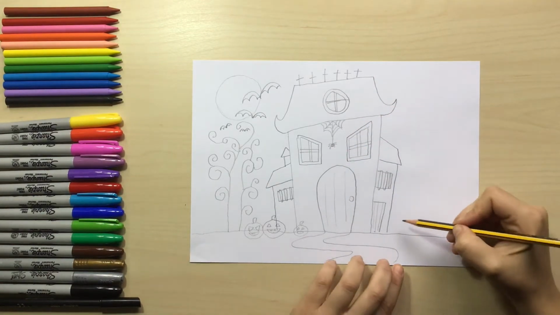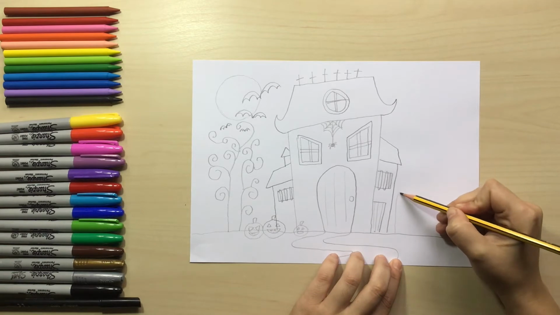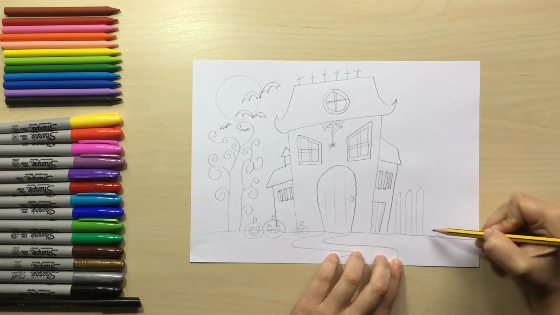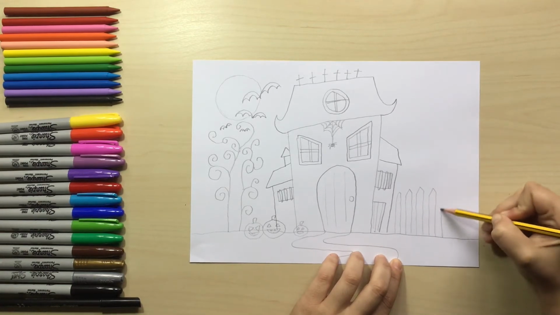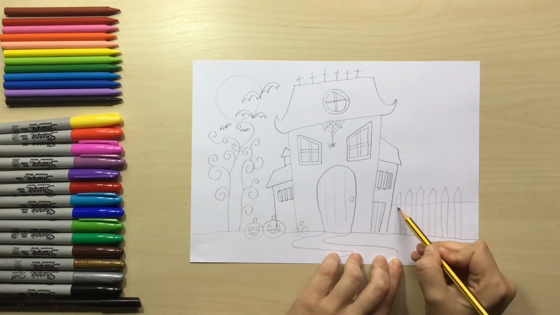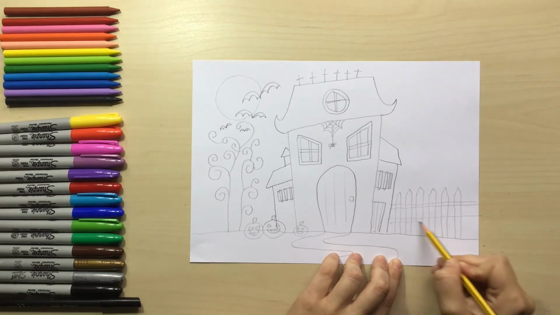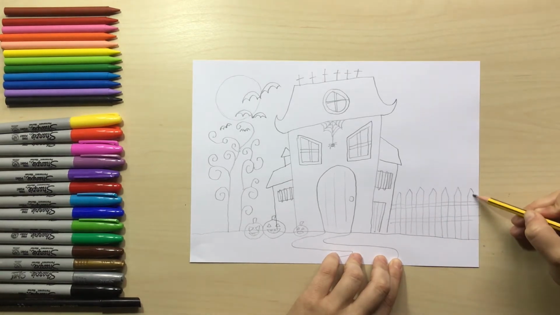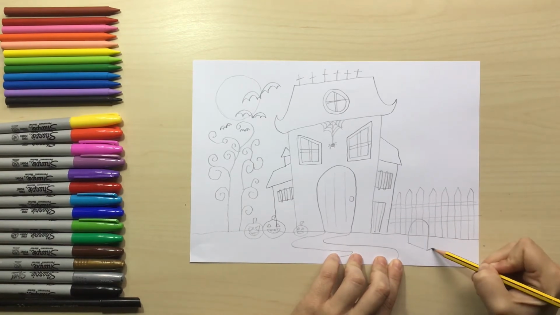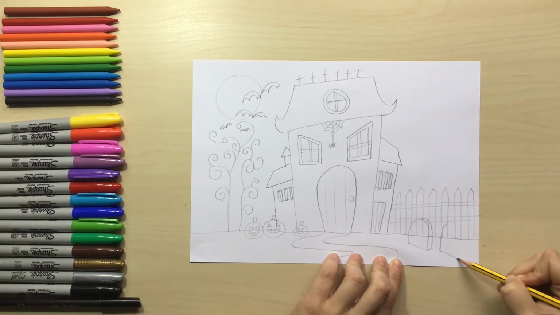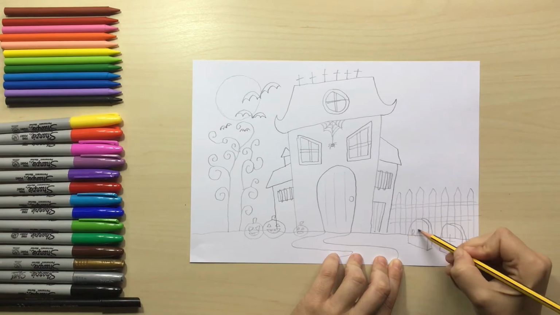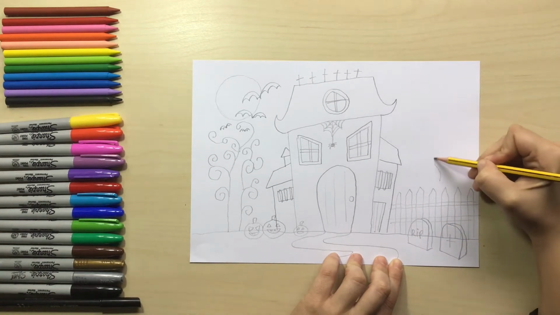And just to make it more scary and Halloween-like, I'm gonna draw a fence, like, I don't know, maybe beneath that fence there's a cemetery. So I'm probably gonna draw some tombs in front of it. Yes, let's draw two tombs right here. Later, I will erase those lines of the fence that you can see in the tombs, so you will not be able to see them. So you can see that the tombs are actually in the front.